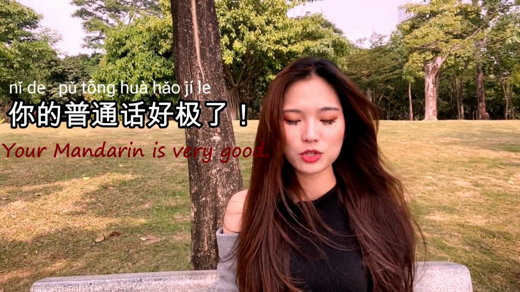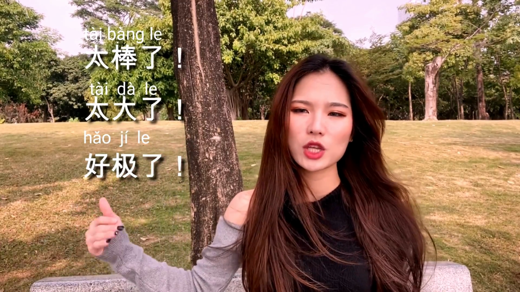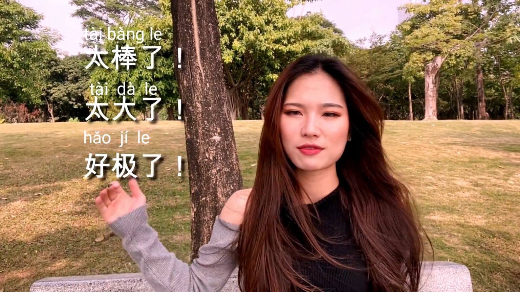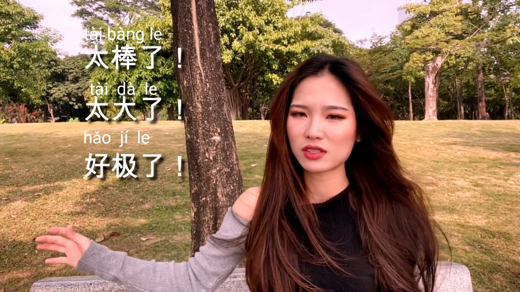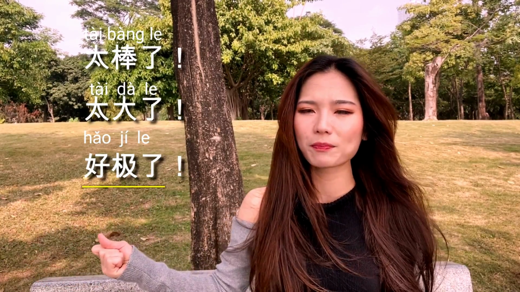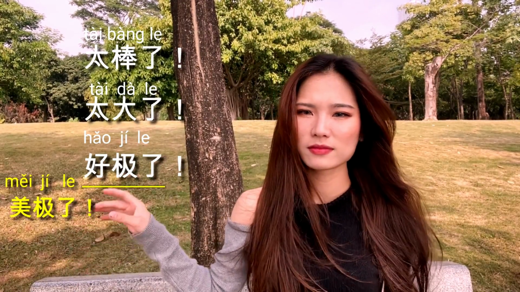Next, the negative examples. First let's take a look at the previous sentences: 太棒了, 太大了, 好极了. Just now I said adjective 极了 is used with positive adjectives. Look here, 好极了, good. You can also say 美极了. So we use it in positive situations.